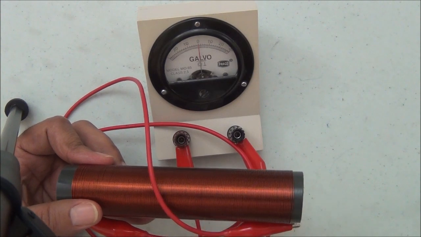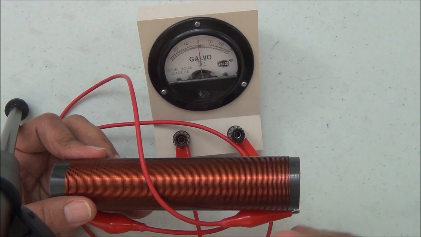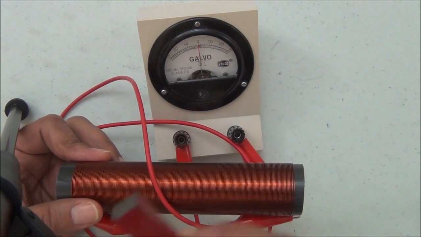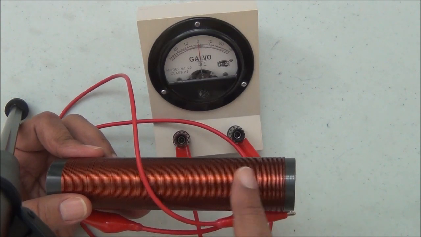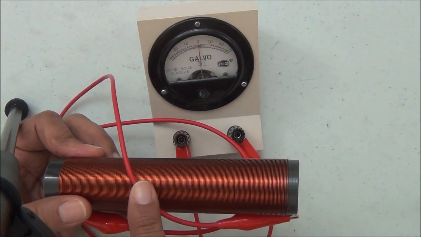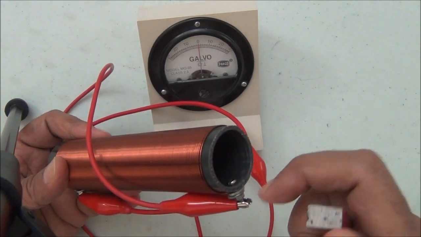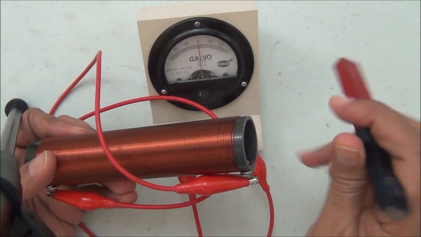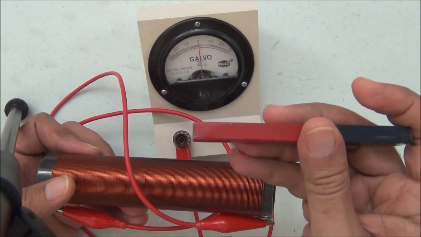Why? Because the EMF induced in the coil depends on the number of turns of the coil and on the magnet. So how can we increase the EMF induced in the coil? Increase the number of turns of the coil, increase the cross-section area of the coil, move the magnet faster, or use a stronger magnet.